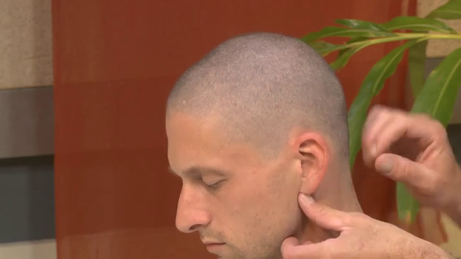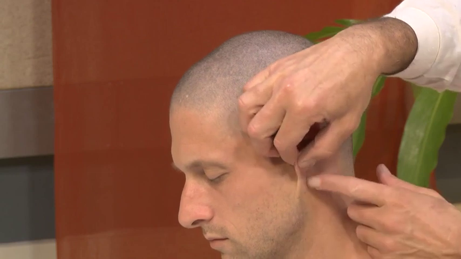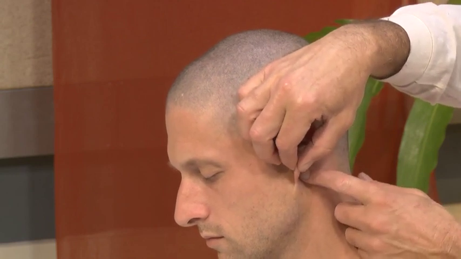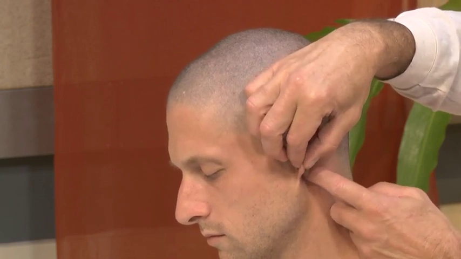Face 7 is right above face 6, a little bit above face 6, but it's not all the way under the ear. This will be a very sensitive, tender point, so don't go all the way up, but about halfway between the angle of the jaw and the ear.